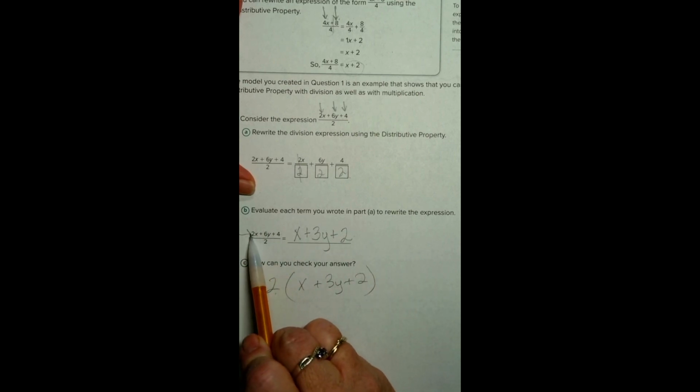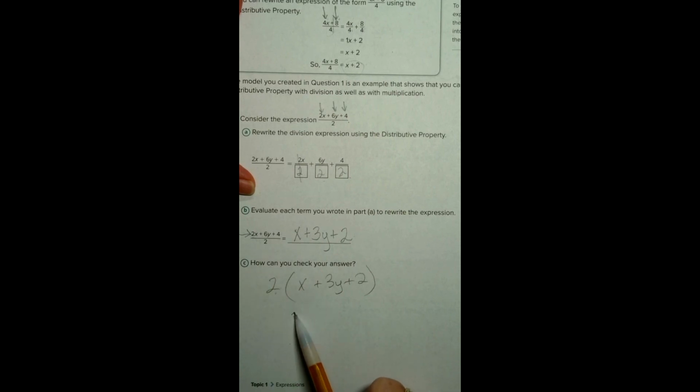It says, how can you check your answer? We can multiply to check it. So if we did x plus 3y plus 2 and we multiply it by 2, because that's what we divided by, would we get this line right here? So 2 times x is 2x. 2 times 3y is 6y. And 2 times 2 is 4. And that matches with what we had there.